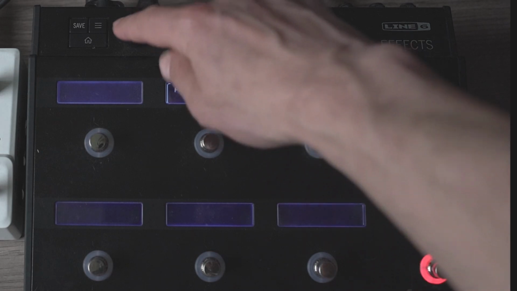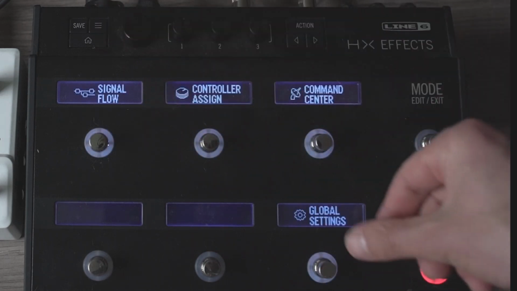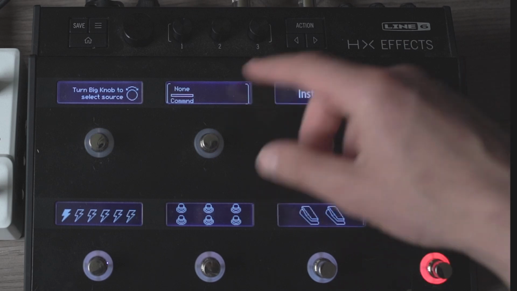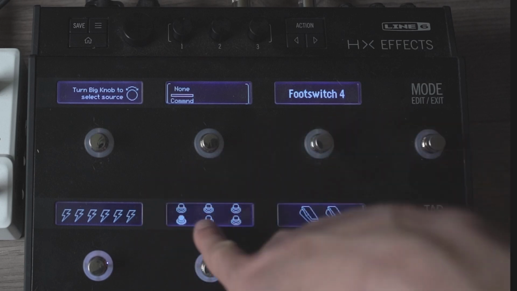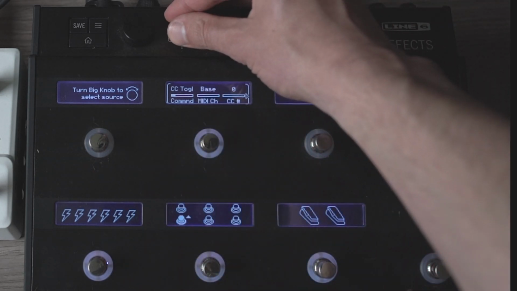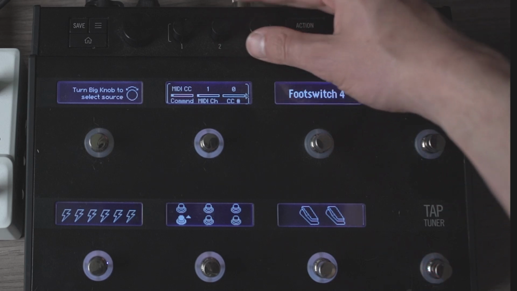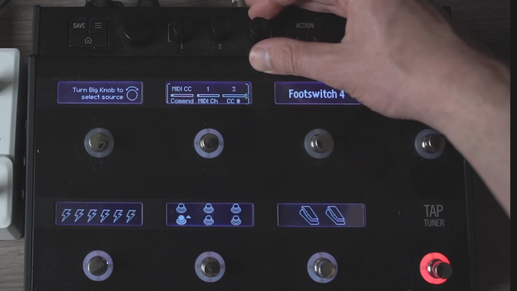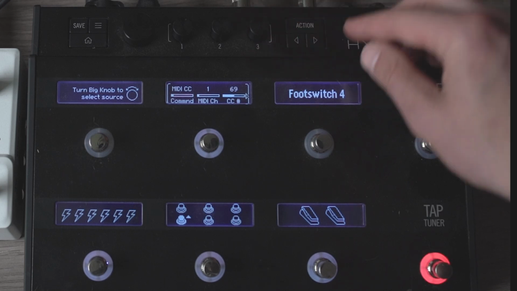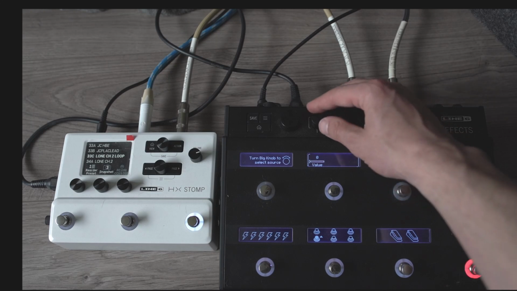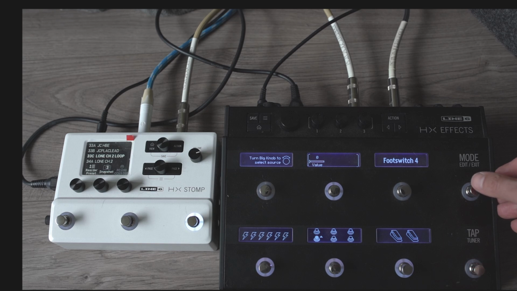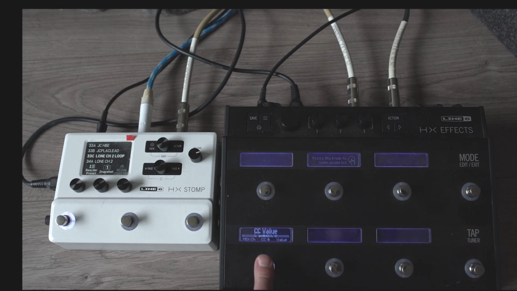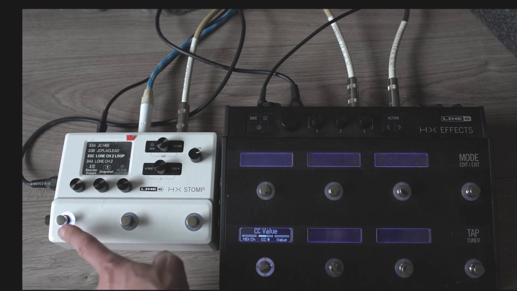If we go in here and then go to Command Center, what I've done is set up these buttons here, so I'm selecting this button to send a MIDI command, MIDI CC on channel 1, and we want CC69 for snapshots, and value 0. We're on snapshot 3 at the moment, so hopefully if I press this, we've changed to snapshot 1.